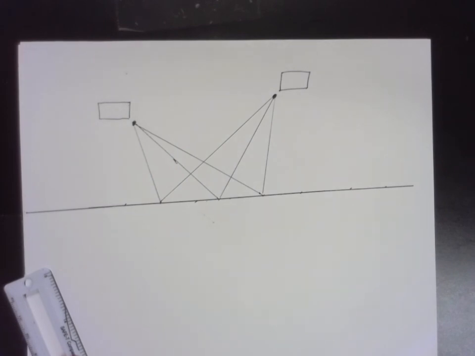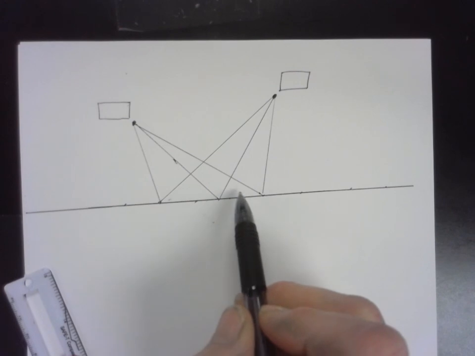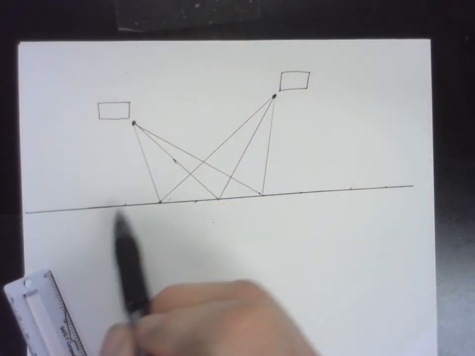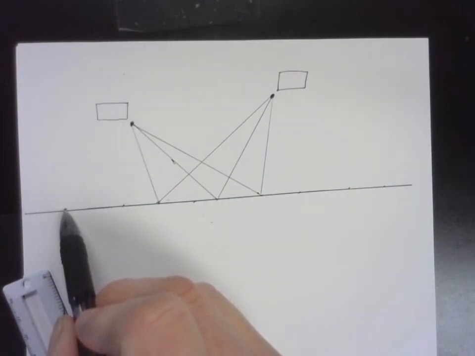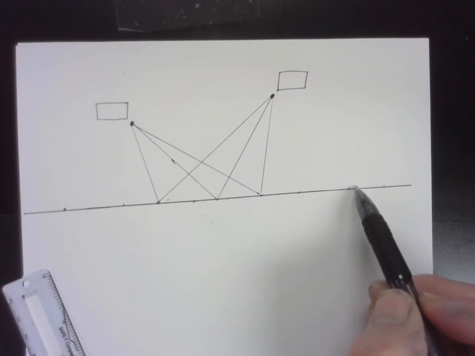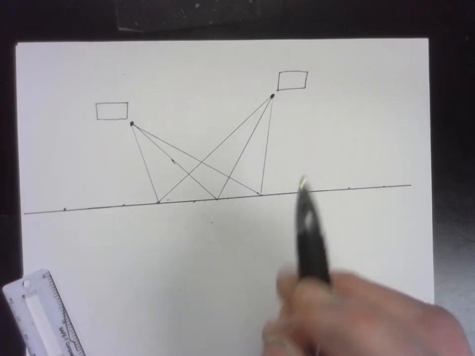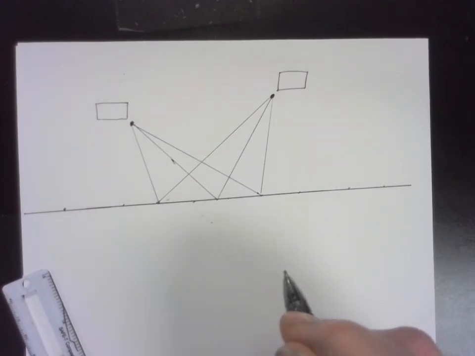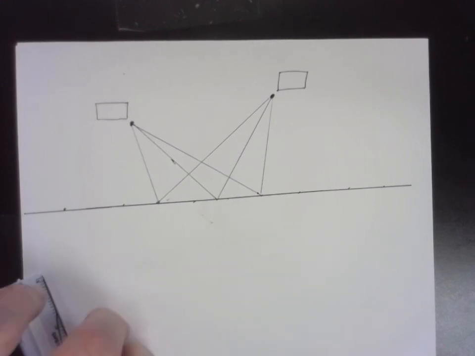You got a conjecture? Who thinks it doesn't matter where we put the point, as long as it's between them? You wouldn't want to put it way over here, would you? Okay. Who thinks it doesn't really matter? Yeah, it seems like it doesn't really matter. In fact, it does matter. That was a good guess, though, because it kind of seems like, who cares? But it does matter.